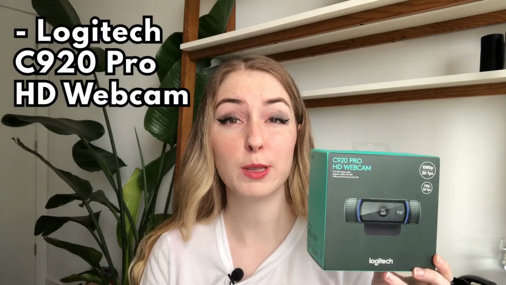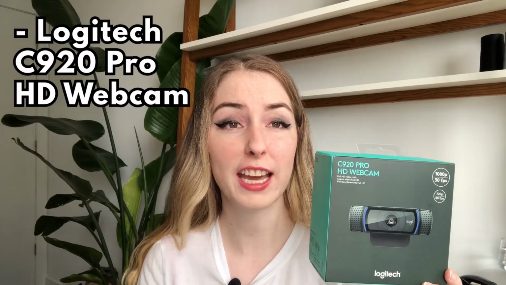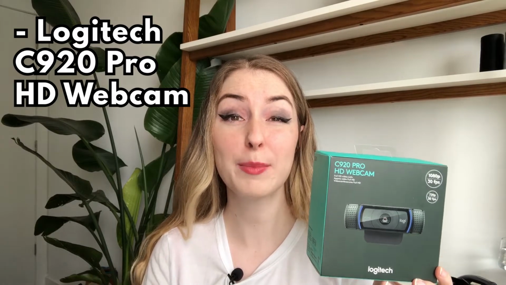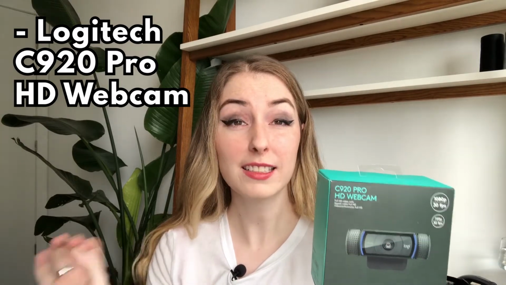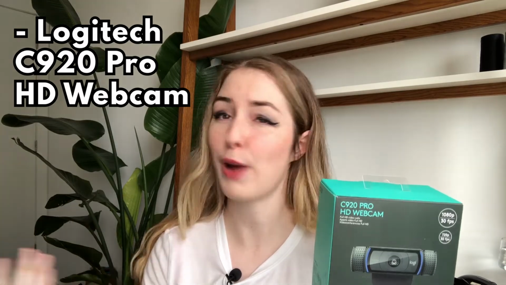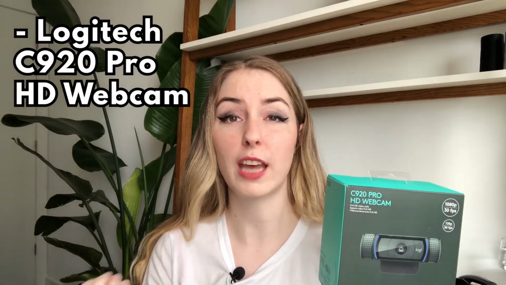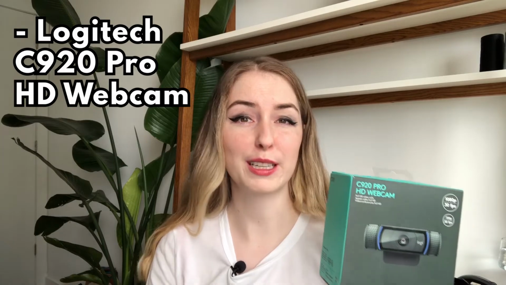But if you do want to stick with a webcam, but one that is a little higher quality than what is already built into your machine, you can get an external webcam. This is the one that I've been using myself. It is the Logitech C20 Pro HD webcam. It is super affordable and it's super great. The picture quality is excellent, and I've seen it recommended by so many other creators out there, and that's why I personally went with this one.